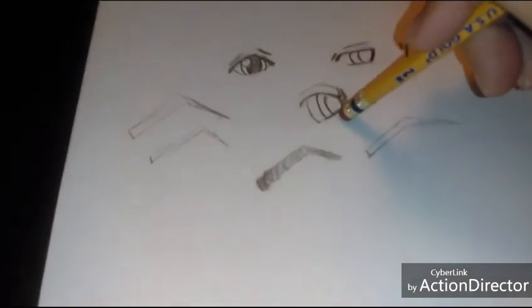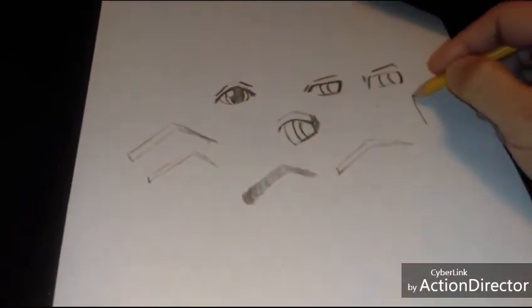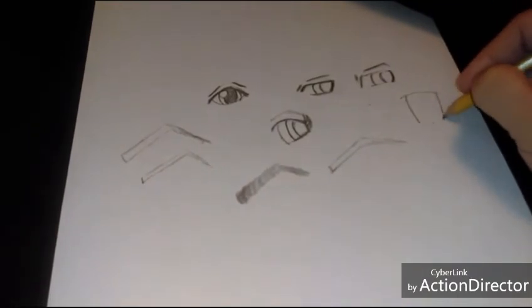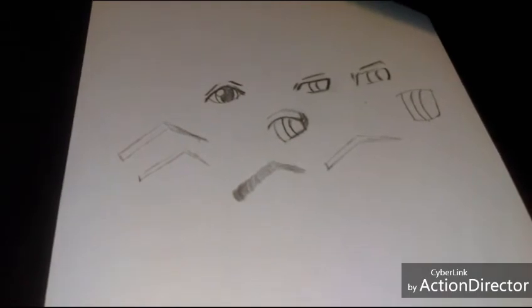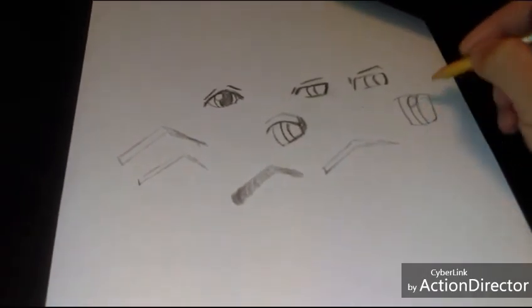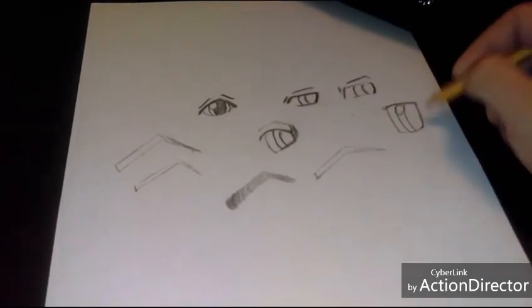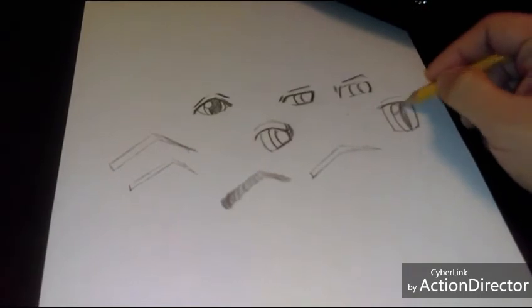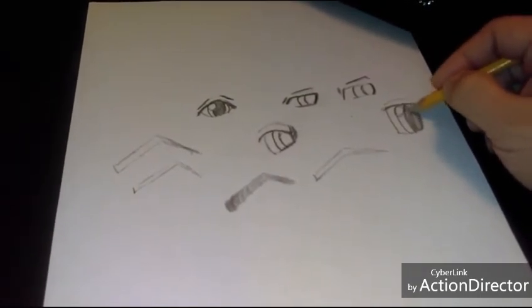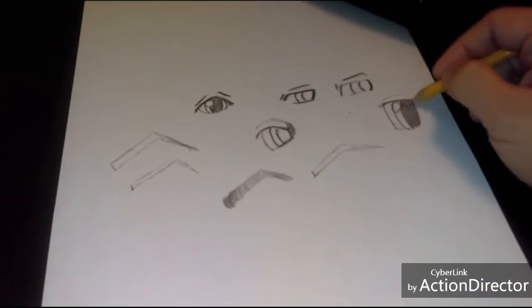But there are bigger eyes than this one. There are a lot bigger eyes, like this. A lot of characters use eyes like this. I've seen somebody draw like that. It's kind of nice, but don't let the eyes overpower the other features of the face.